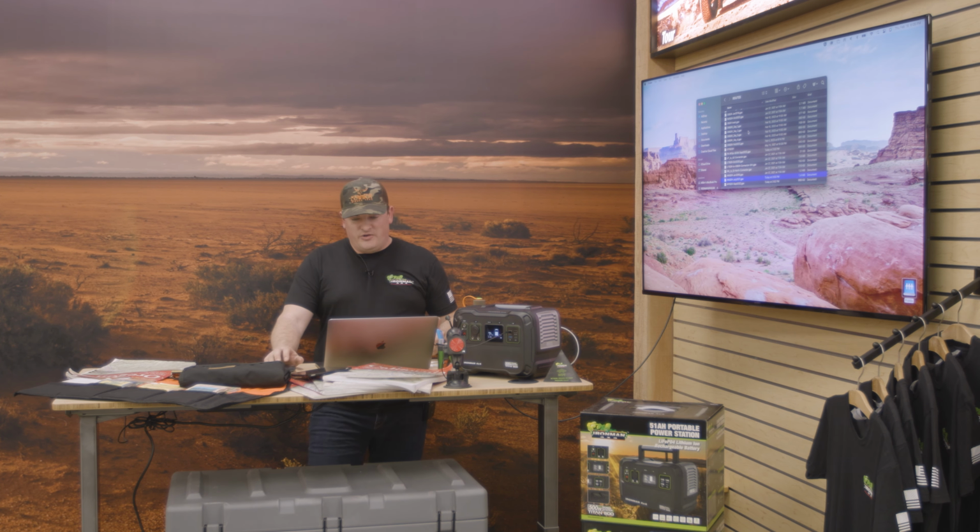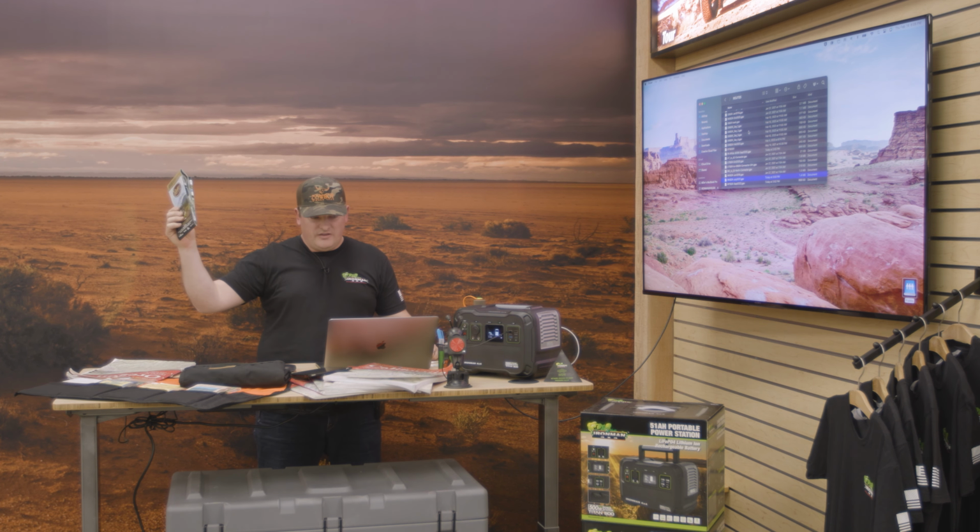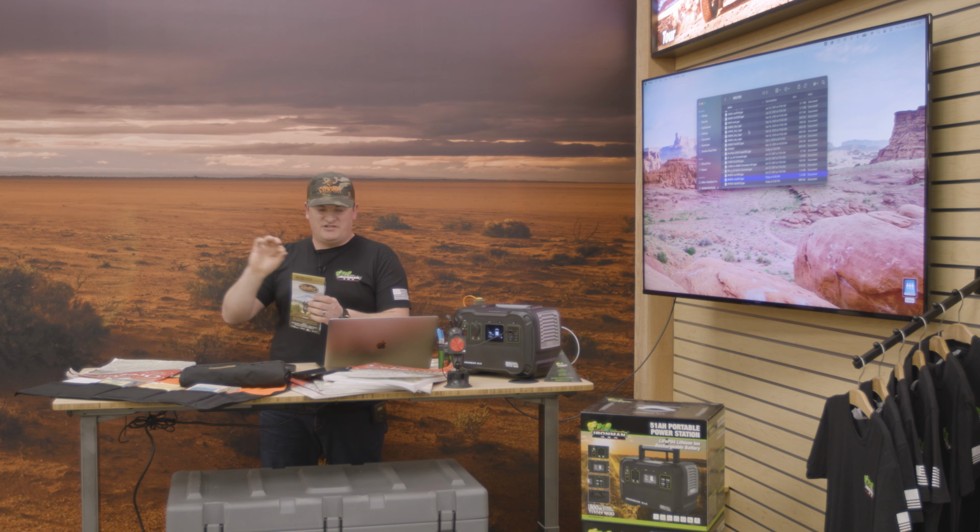So when you download a GPS track from these folks, they give it to you in a .gpx file. There's a lot of different file versions for GPS tracks. I'm not really going to go into the differences between them because who cares? This is basic. So it's a .gpx file.